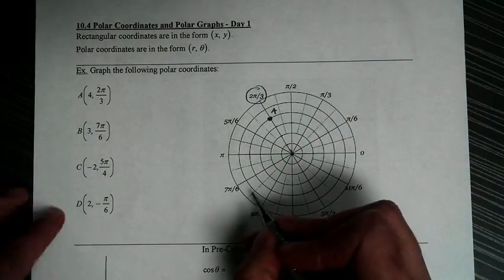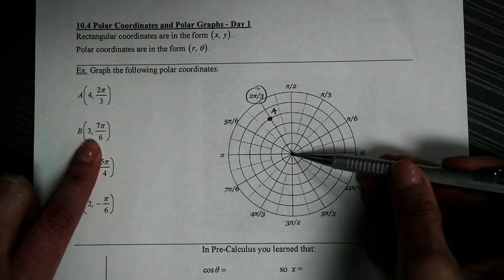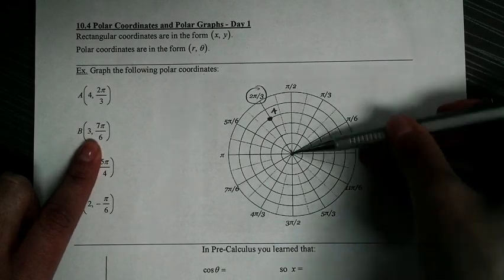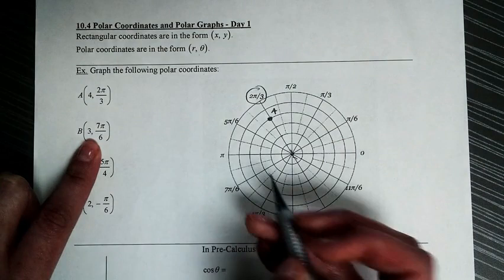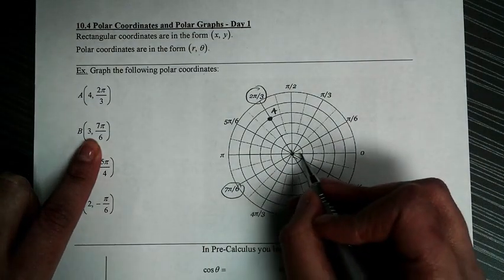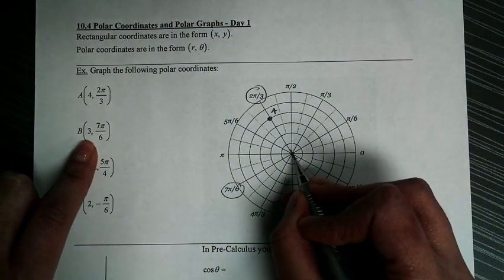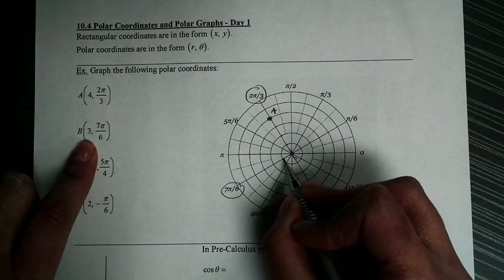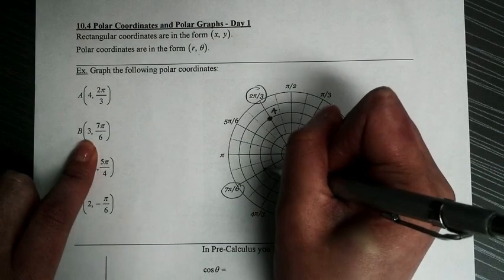Similarly, for B, you start here, 7 pi over 6, so you do the full opening, you locate the angle, and you walk 3 units towards the angle, so 1, 2, 3, and you find your point B.